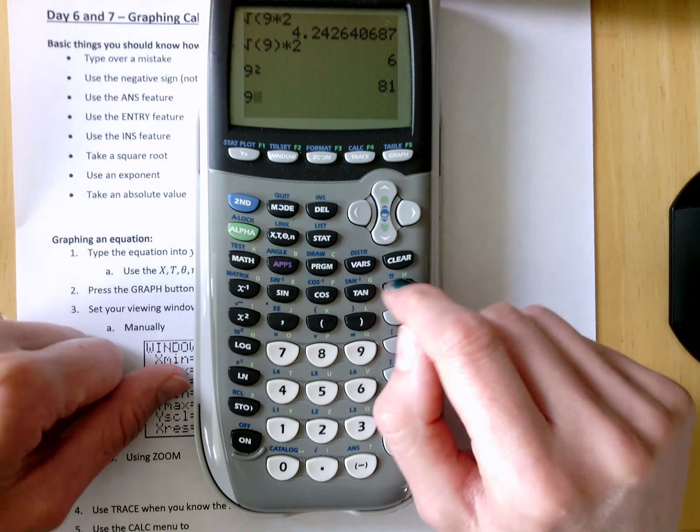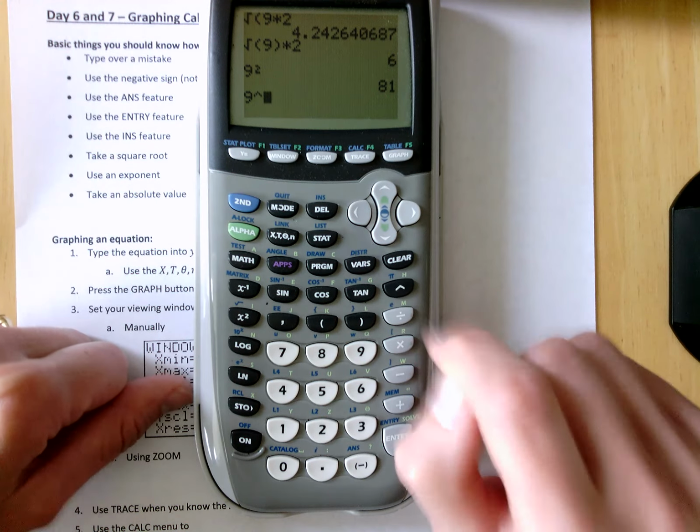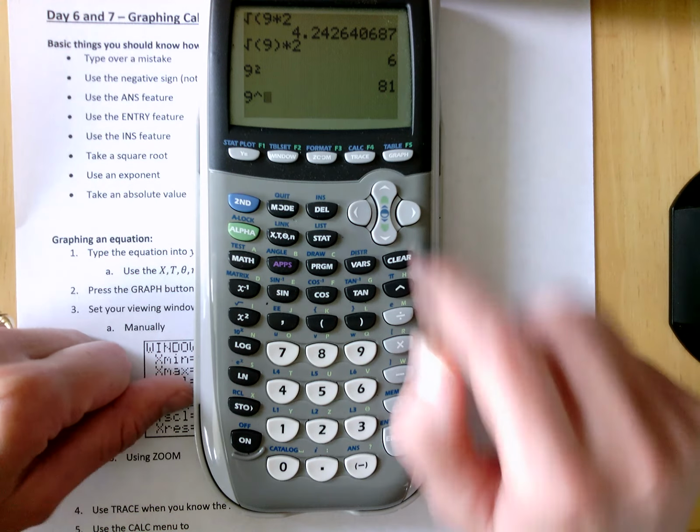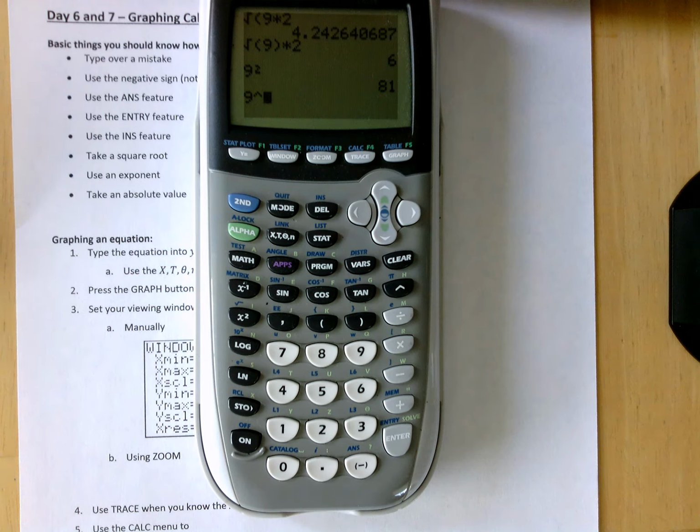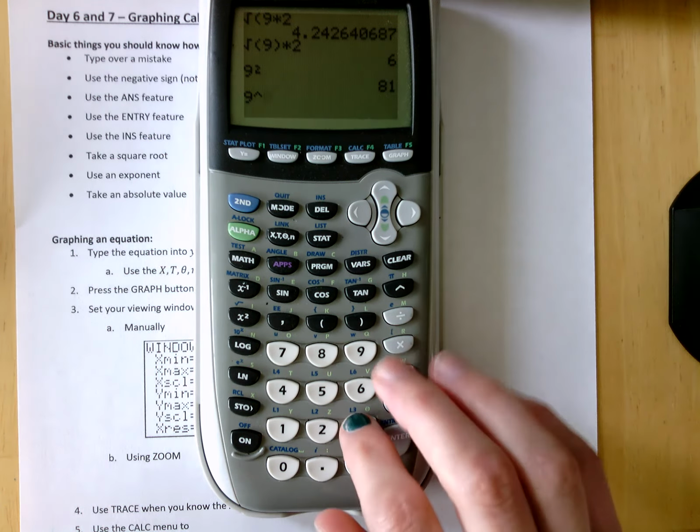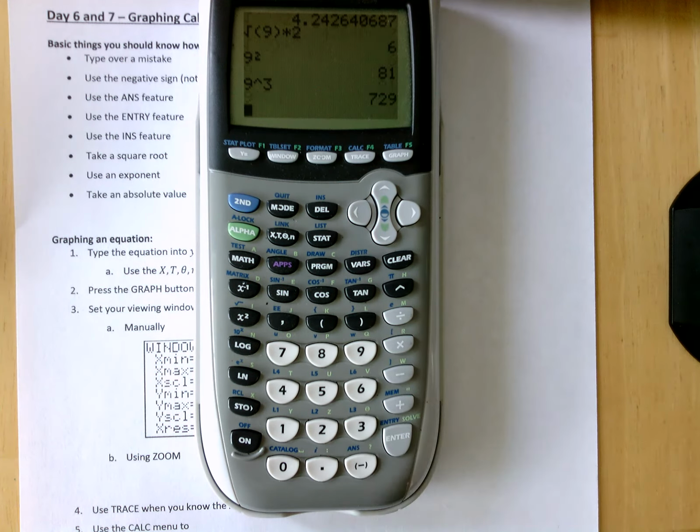Okay, and when you push this, one of two things is going to happen. On this particular calculator, it shows up just looking like a caret button, which is totally fine. That's just how it looks. Then you type whatever exponent you want. So 9 to the third power is 729. So that is one way that they will look sometimes.